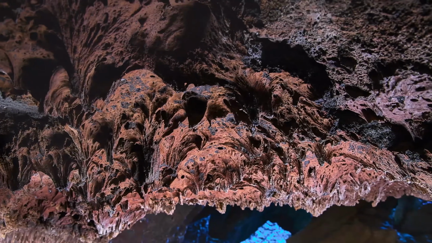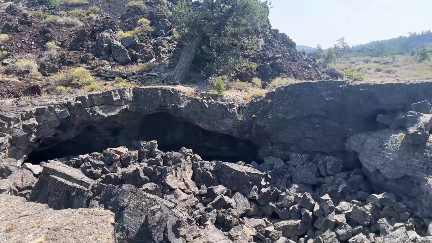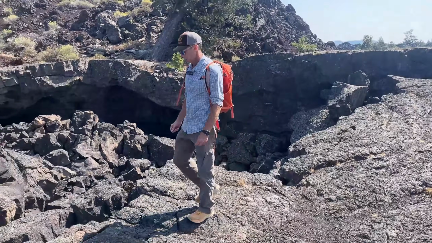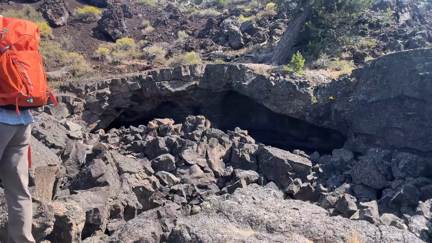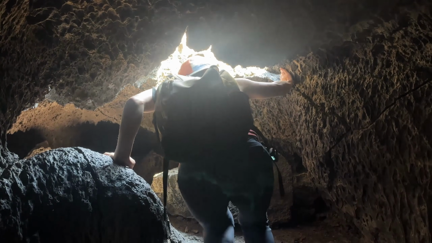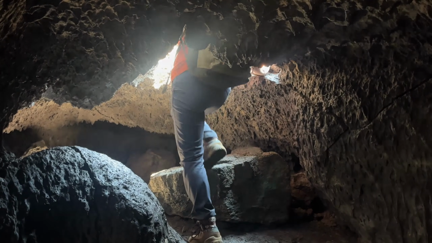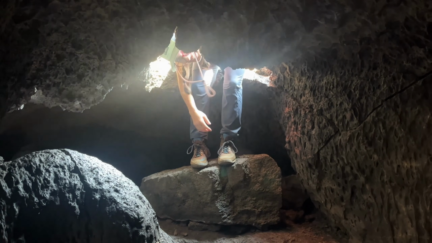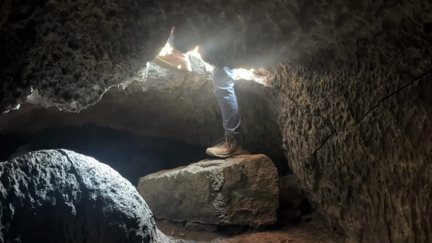You can also often see flow lines that record different lava levels as the tube drained. Also, lava benches or terraces mark pauses in lava flow height, and even lava falls, which are places where lava cascaded down internal drops. And these structures aren't just cool to look at, they also record important information like the ancient lava flow's velocity, lava depth, cooling rates, and flow fluctuations.